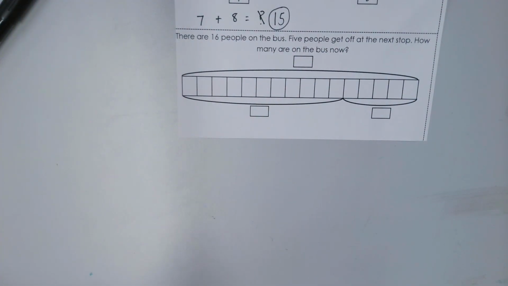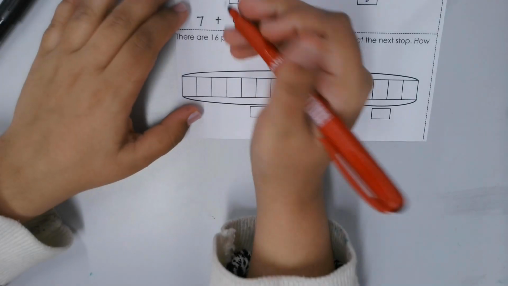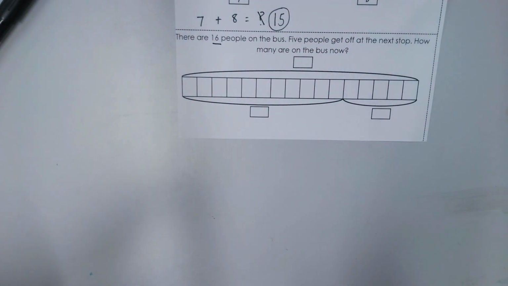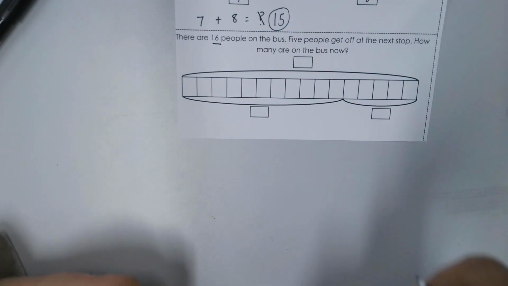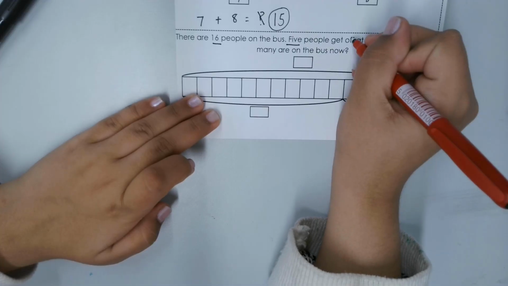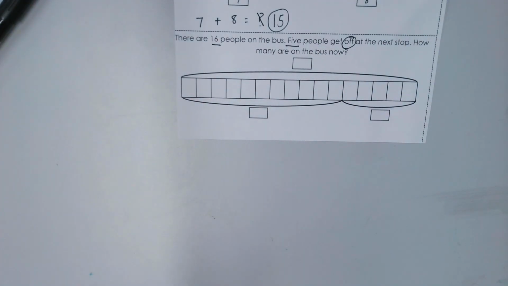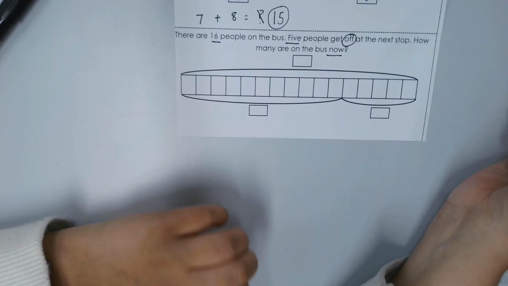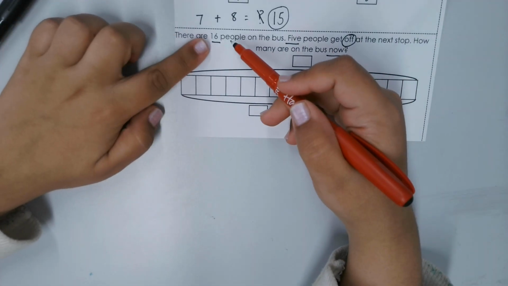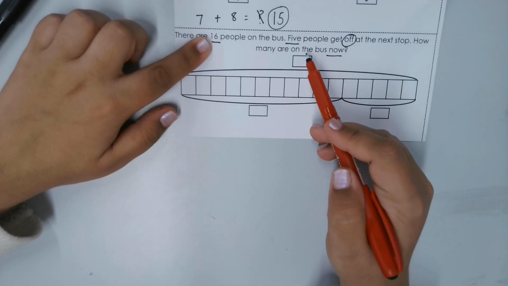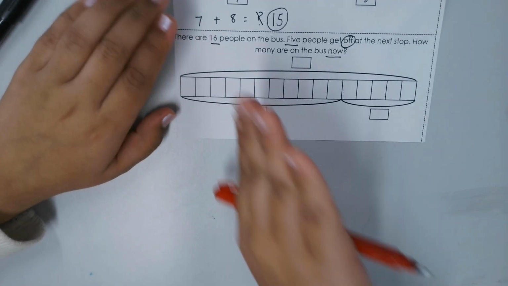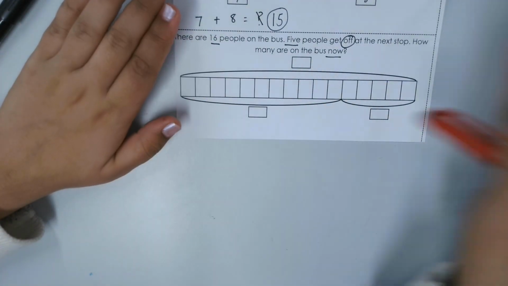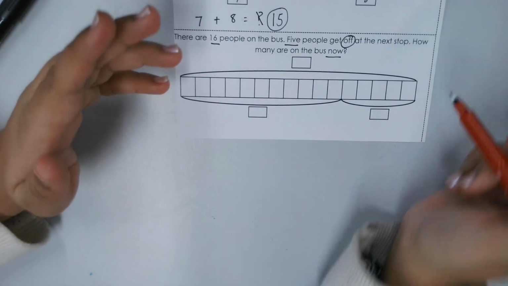There are 16 people on the bus. 5 people get off at the next stop. How many are on the bus now? Okay, this is interesting. I've got 16 people, but then 5 people get off. That means I'm taking away, they are leaving. How many are on the bus now?